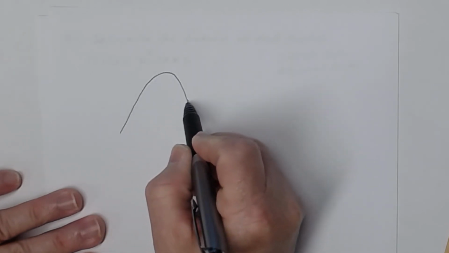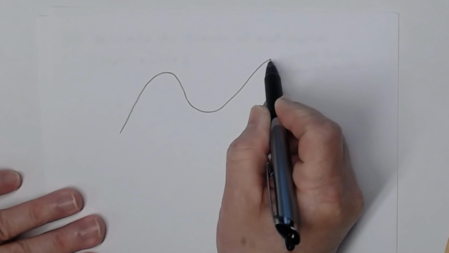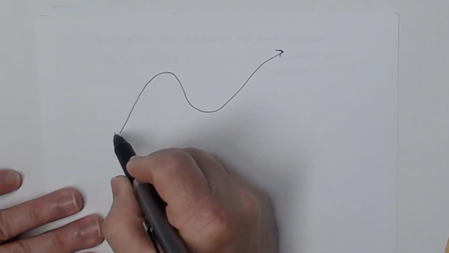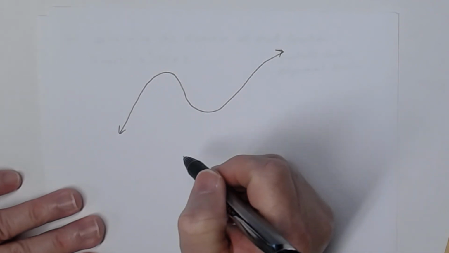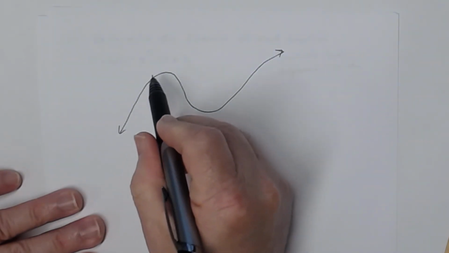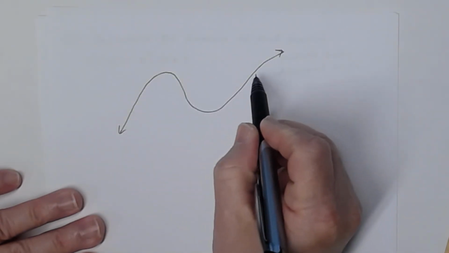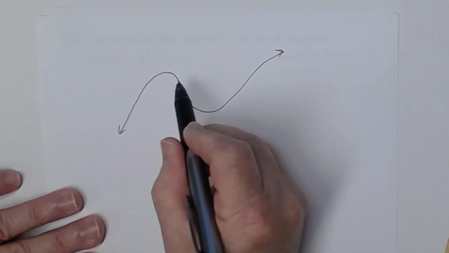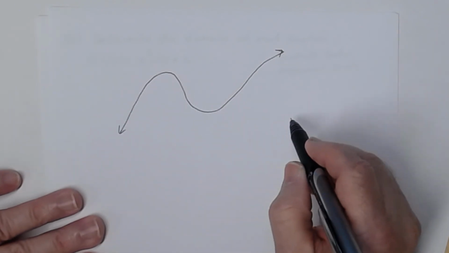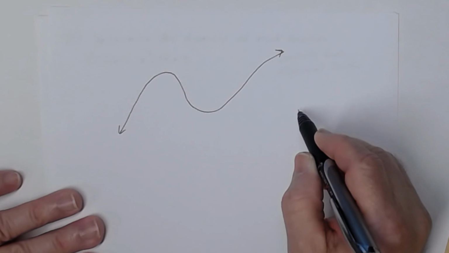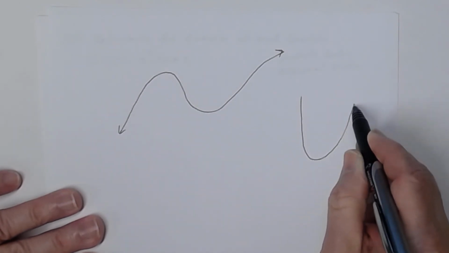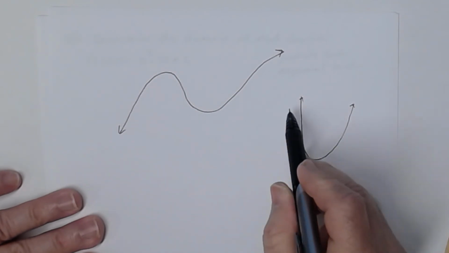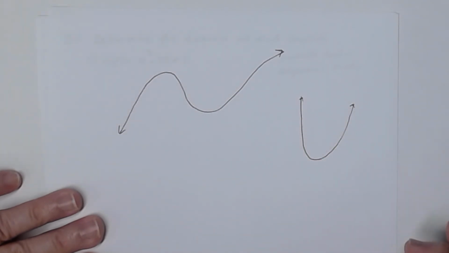In other words, it'll look something like this. It's a continuous function. There are no gaps in the graph, there are no breaks, there are no asymptotes. It is just a continuous function. And so when you have a polynomial function, and remember a quadratic function is also a polynomial function, because if you look at the graph, let's say this is the graph, this parabola, it is a continuous function.